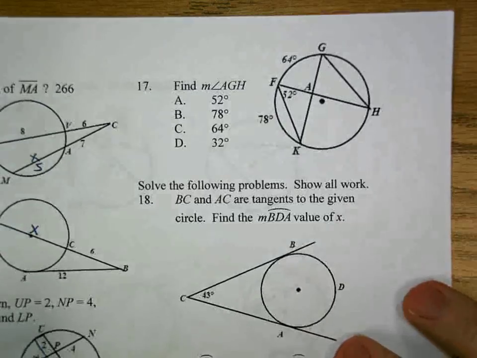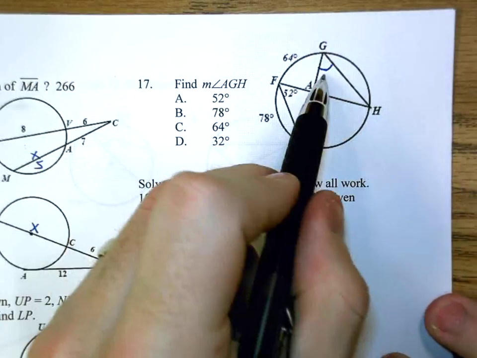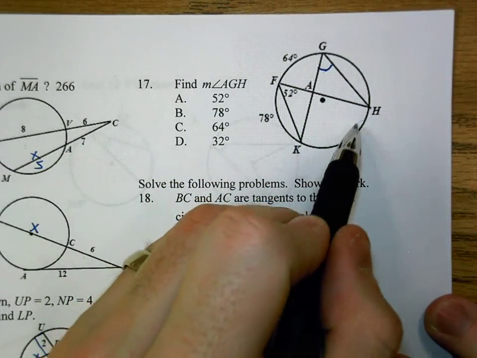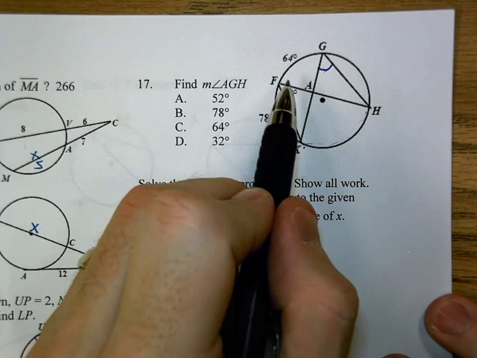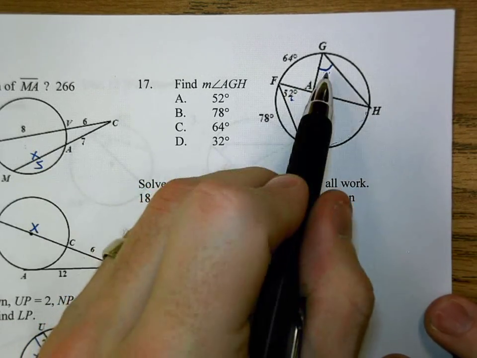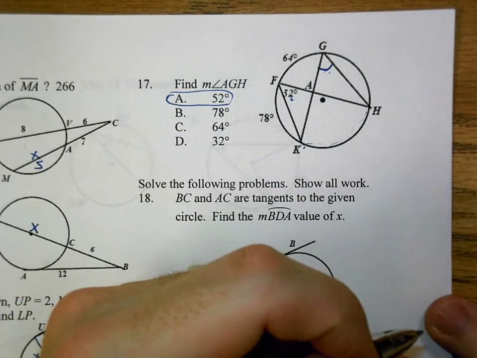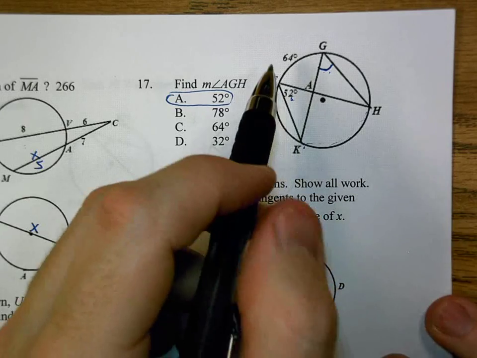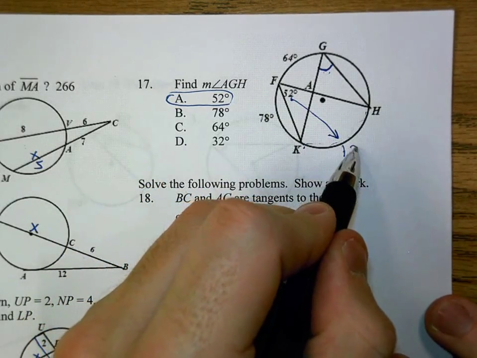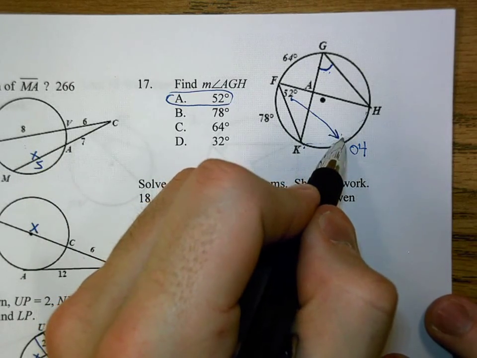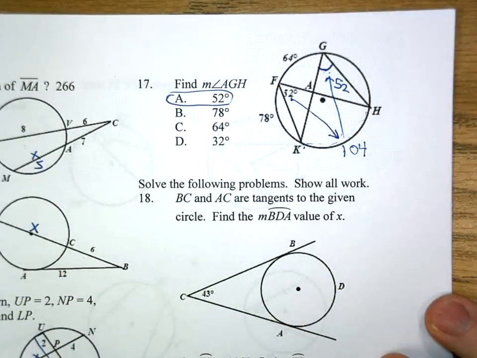Now for number 17, I need to find angle AGH. Now this angle matches up to this arc. But this arc also matches to this angle. So we've actually talked about these two angles are therefore the same. So our answer is 52. But maybe you didn't see that at first, and that's okay. We could take that 52, go to this arc, which is 104, then see that this arc matches to that angle, divide it by 2, and we get 52 from there.